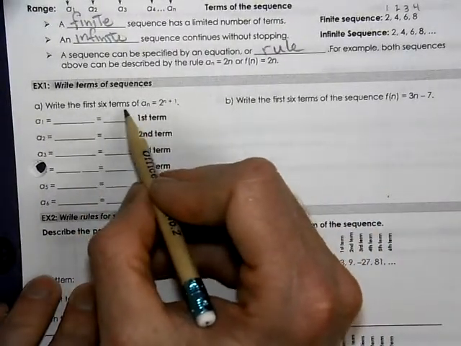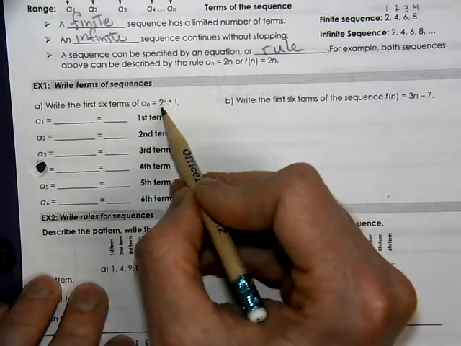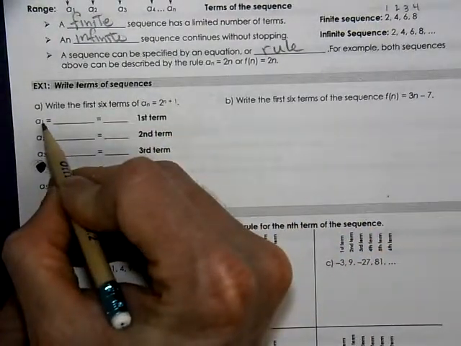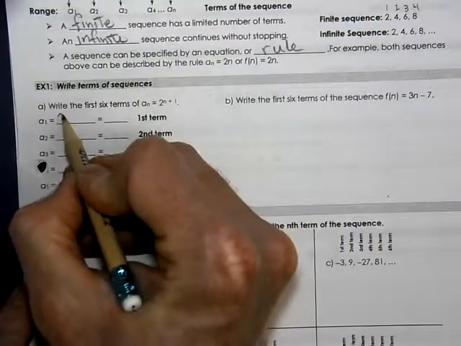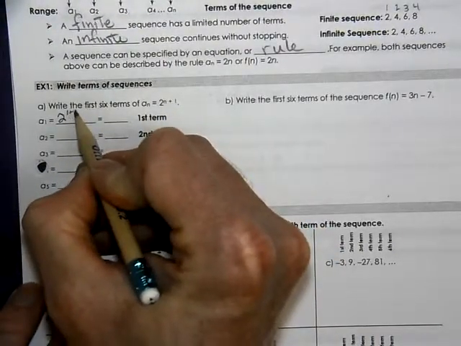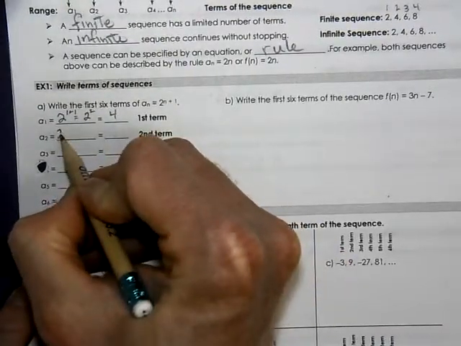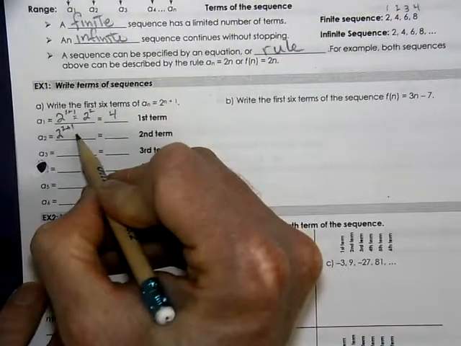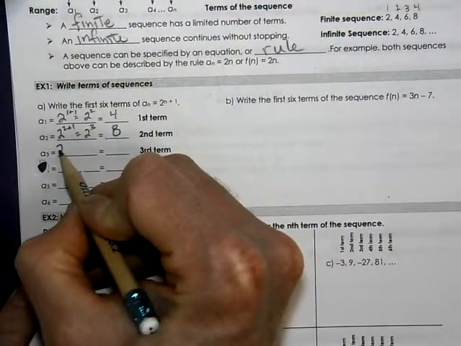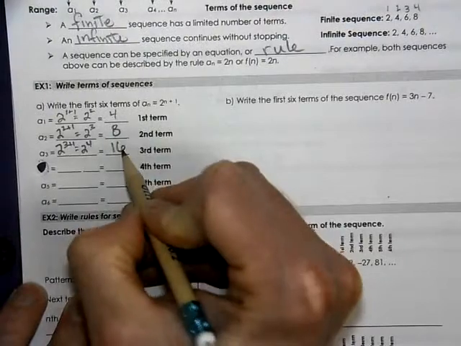Here we're going to write the first 6 terms using this rule. This is 2 to the power of n plus 1. So we're going to start out with the first term, so our n value is 1. Plus 1 tells us that this is going to be 2 squared, which is 4. Then we're going to have 2 plus 1, which is 2 to the third power, which is 8. 2 to the fourth power, which is 16.